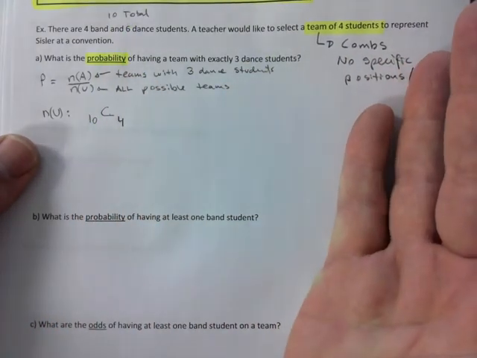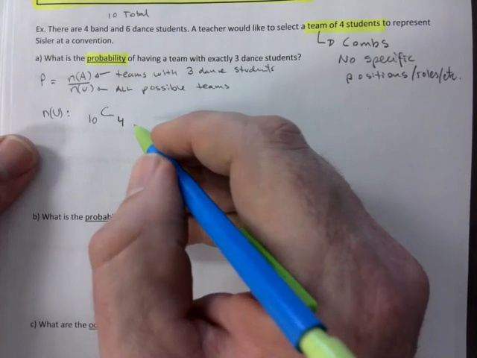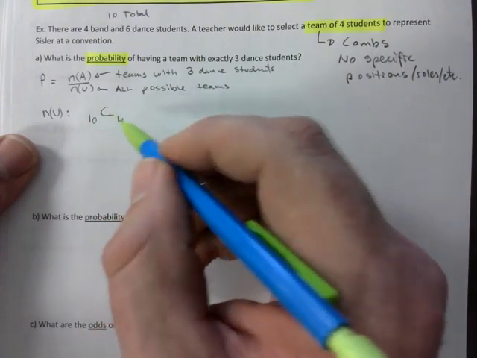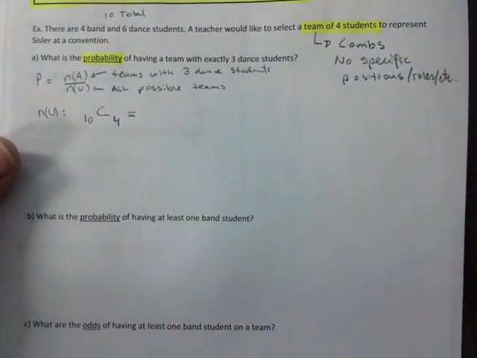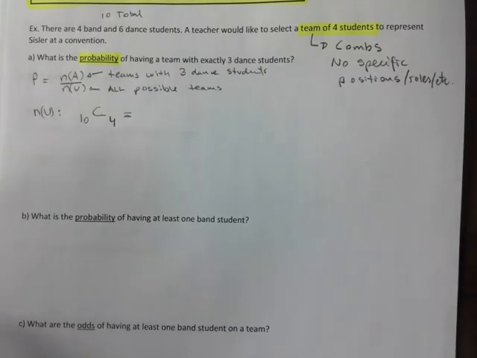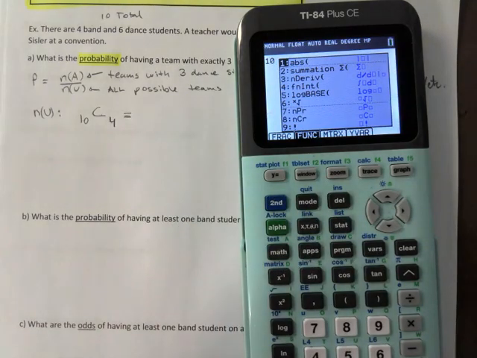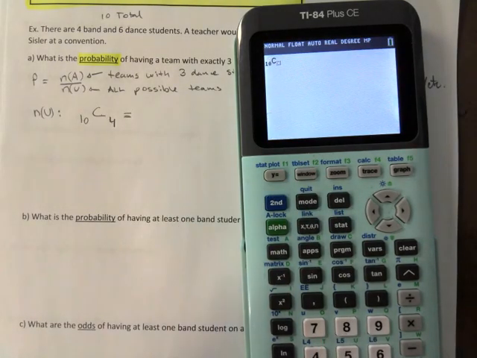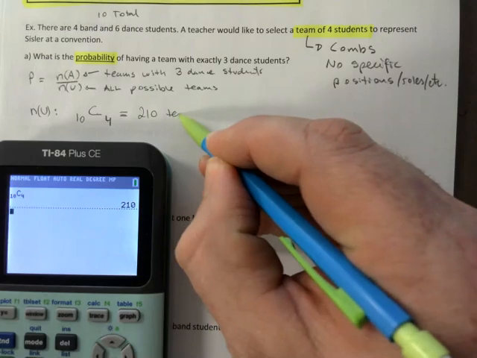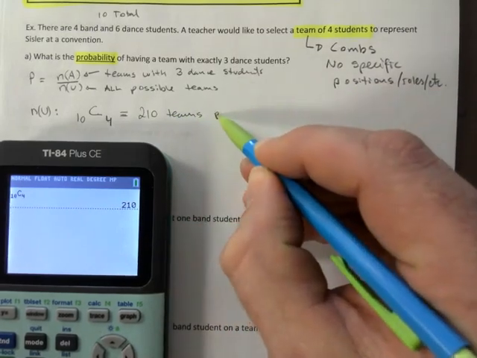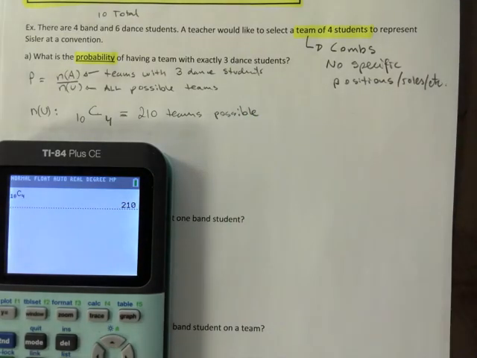I don't care, right? If you're a band student, or sorry, dance or band, it's all good. So that is my NU. Just make teams of 4. So we figure out what that is. I need to do that as well, because I made a change. And this is so much work. 210. 210 teams possible. Okay? Technically, we don't have any restrictions like this. Just make teams of 4, we're good.